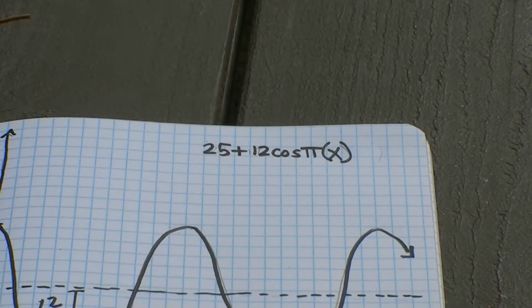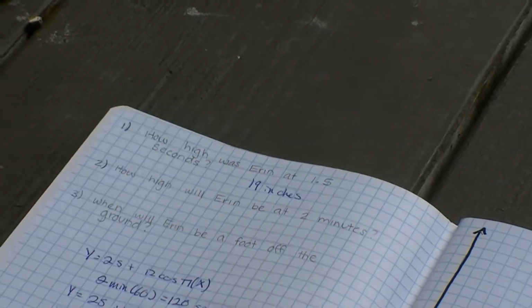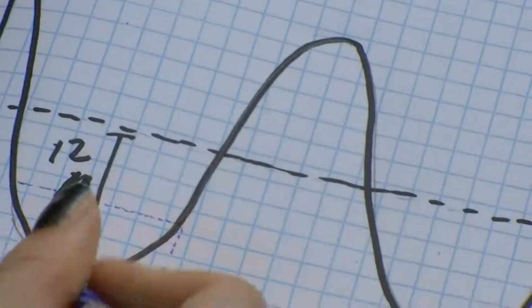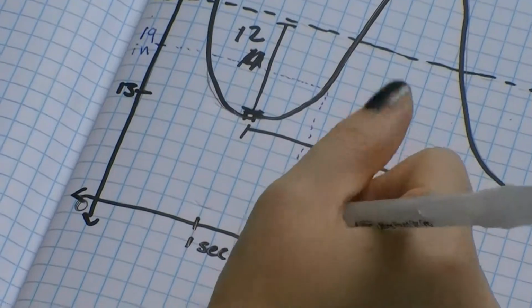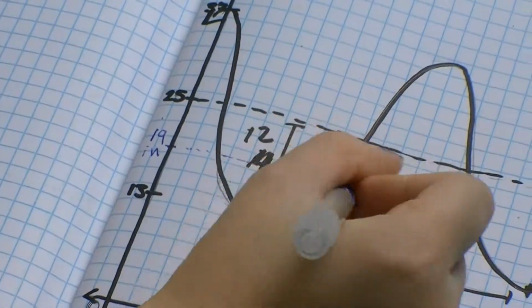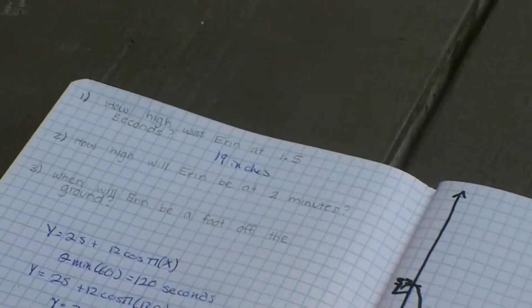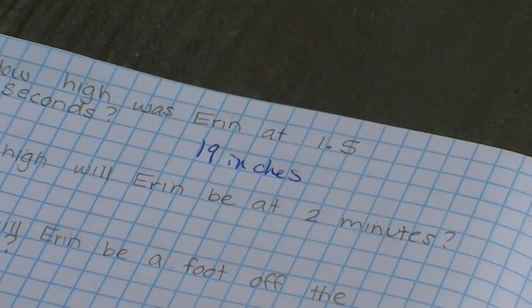You're so smart, Erin. Our first word problem is how high was Aaron at 1.5 seconds? So what we did was we went over to 1.5 seconds on the graph and went up to the line and then over to the inches side and found that it was 19 inches. The answer to our first word problem is 19 inches.